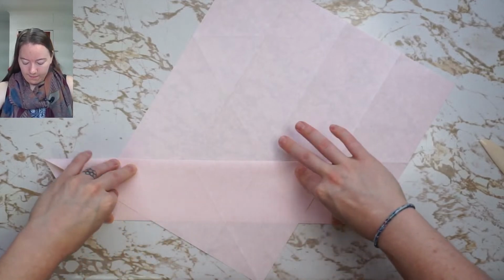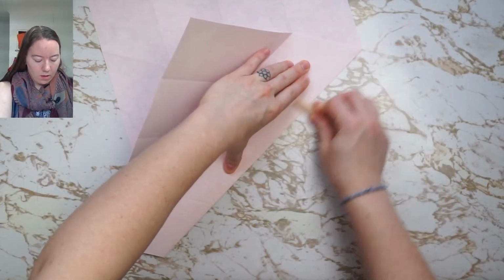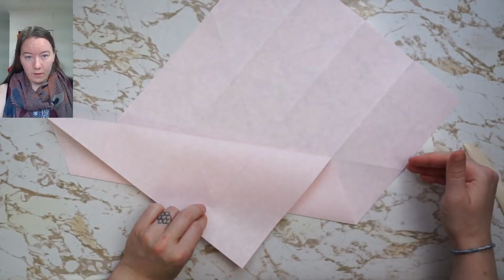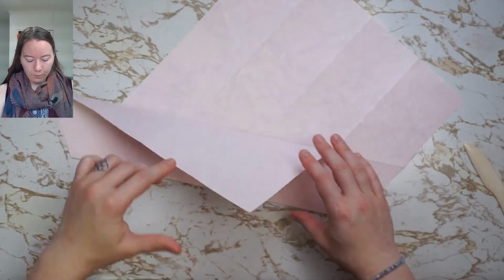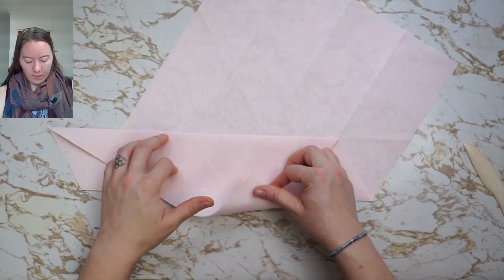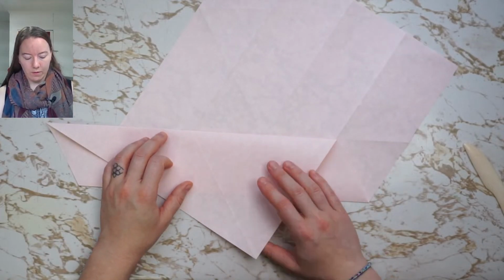And I'm going to bring that mountain to the next crease that's already there and parallel, fold all the way through, and this corner is a grid intersection.